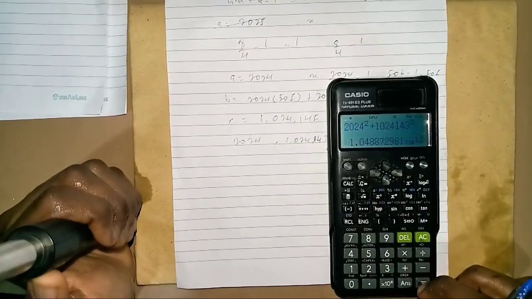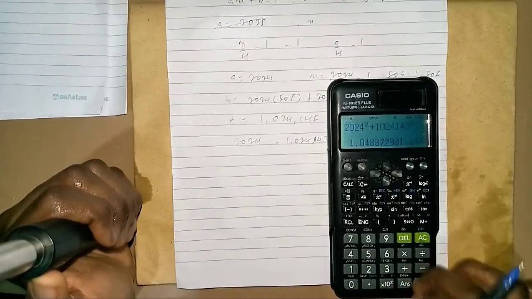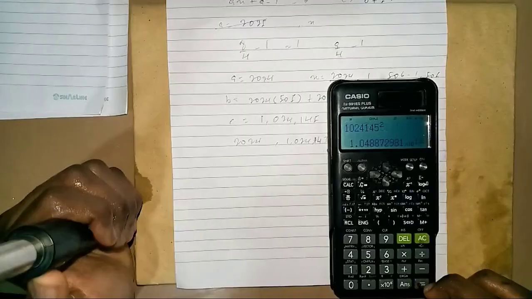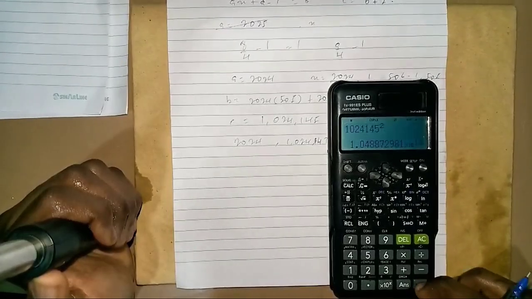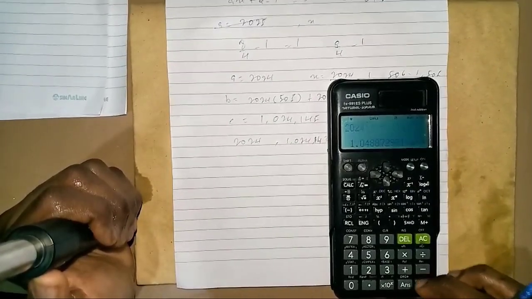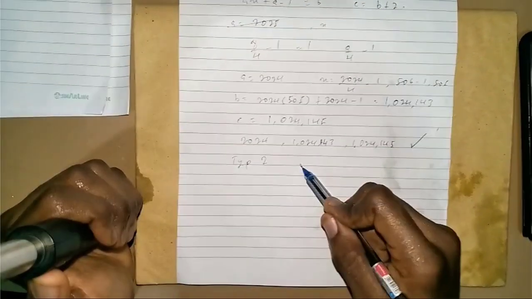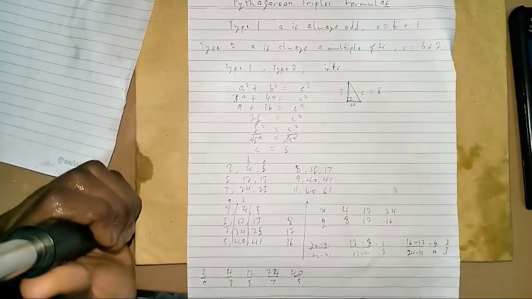Trusty calculator. Okay. Once again, times 10 to the power of 12. Really big number, but the answer is still the same, which means that this is valid. Type 2, valid.